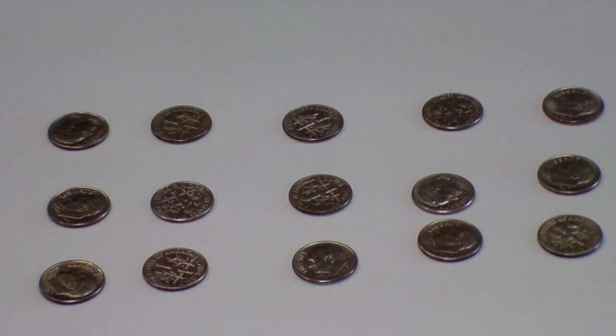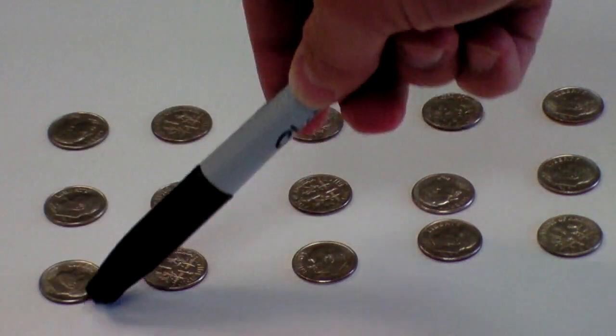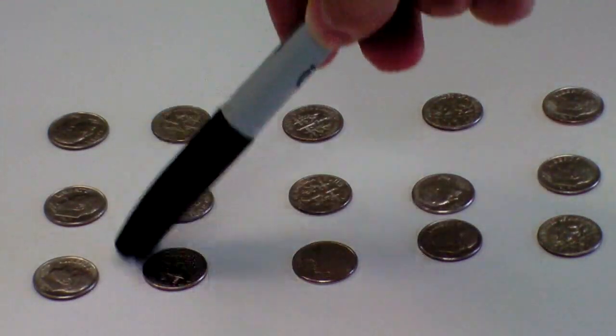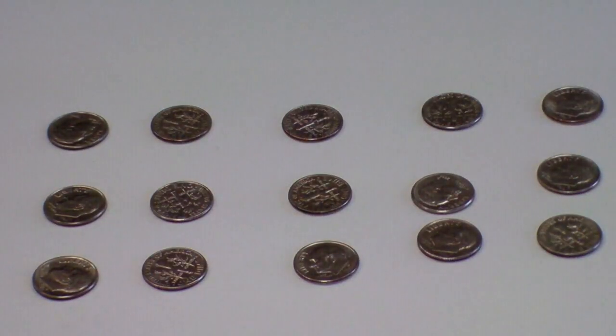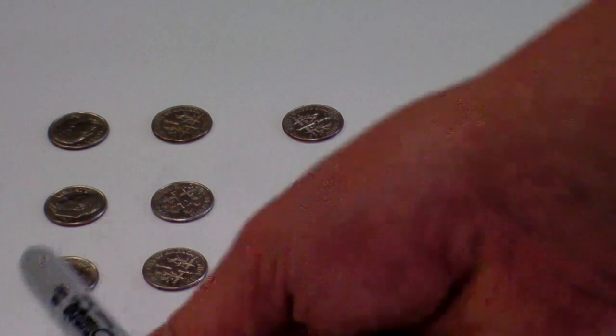So I've just added 3 to itself 5 times, or I've multiplied 3 by 5. Alright, so I've got this one group of 3's right here, another group of 3's, another group of 3's. You can see how each group of 3's is added to the next one. Alright, so that would be 3 times 5.